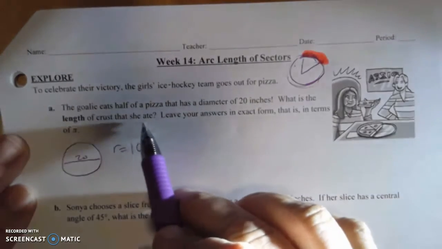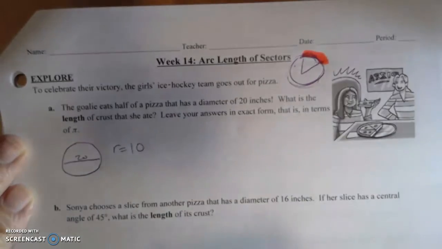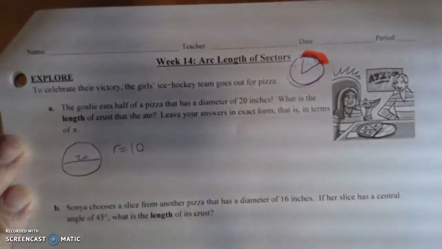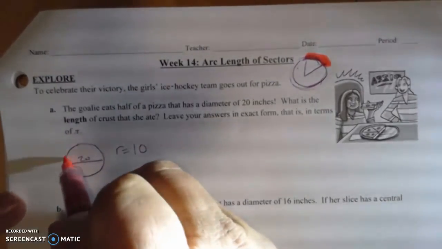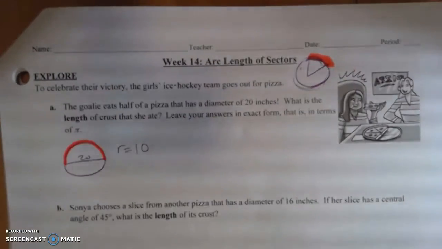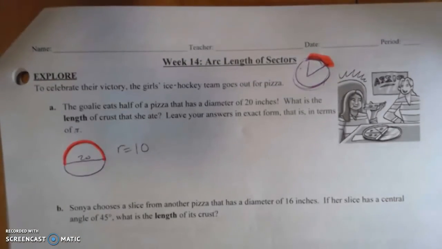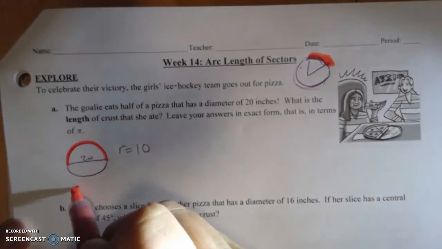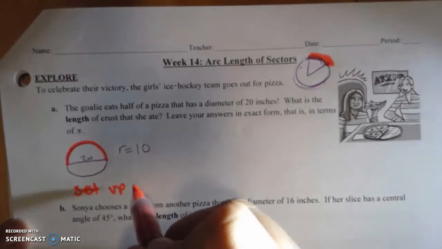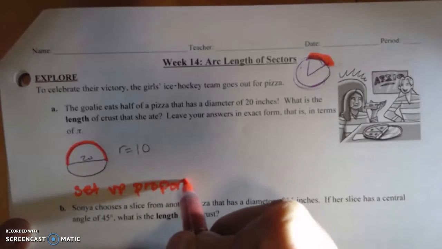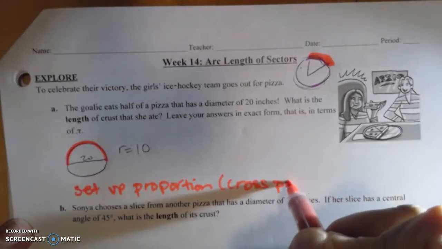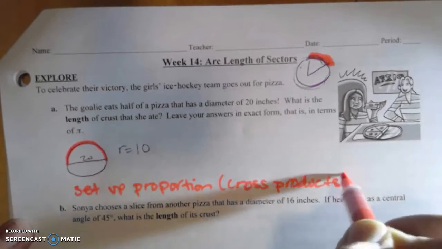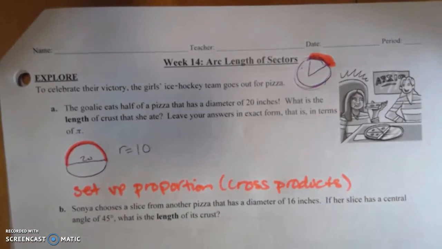What is the length of the crust that she ate? So she ate half the pizza. So she ate this much crust all the way around. What we're going to do is set up a proportion. And then that means we'll end up doing cross products. And you are very good at cross products. We've been doing that for a long time.